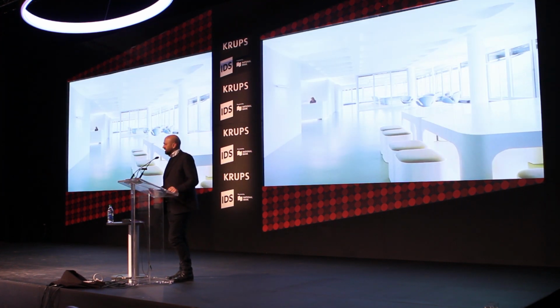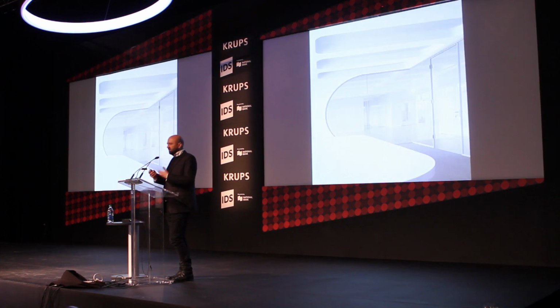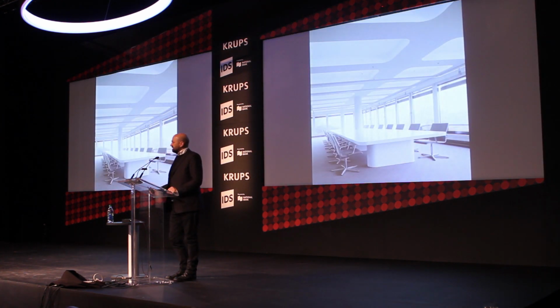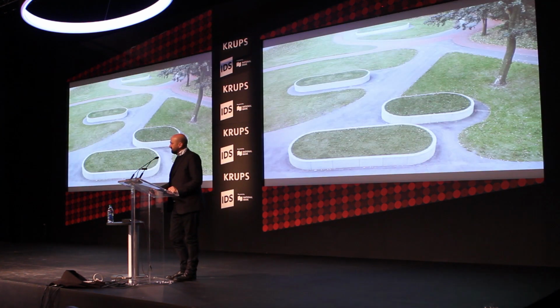3 floors were rented by an advertising agency, so they really understood the concept of the building and went all the way through into the building. This is the meeting room, for example. But it also happens on the outside.